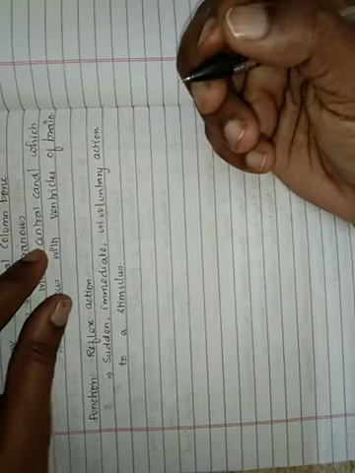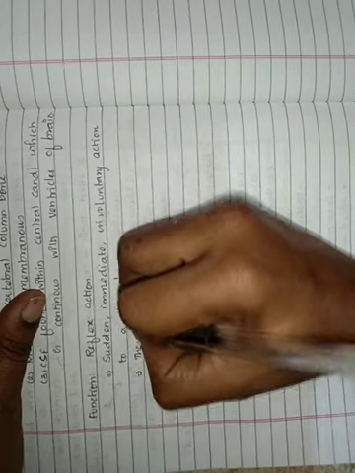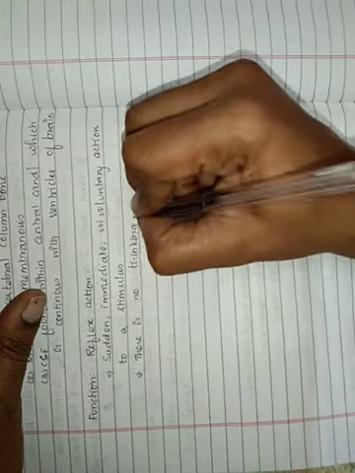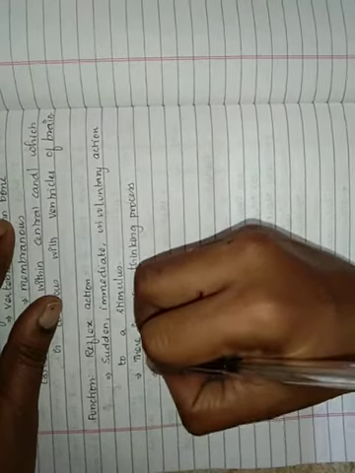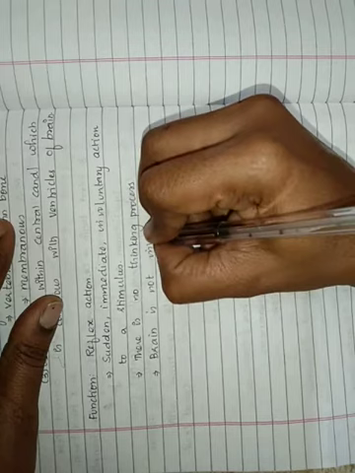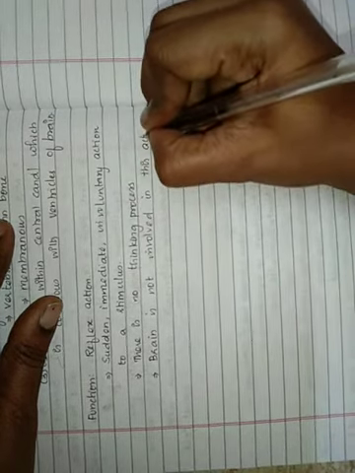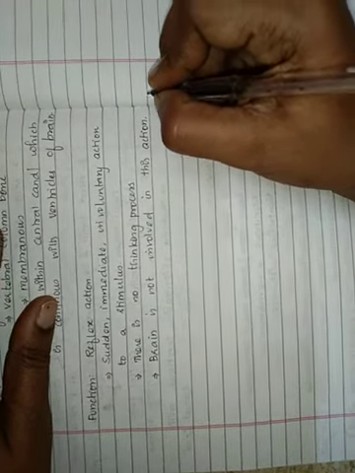Sudden and immediate means something that happens instantly. Involuntary action, because we will not think. So from this we can also understand that there is no thinking process here. Why there is no thinking process is because the brain is not involved in this action. That is why there is no thinking process. So because there is no thinking process, it is called an involuntary action.